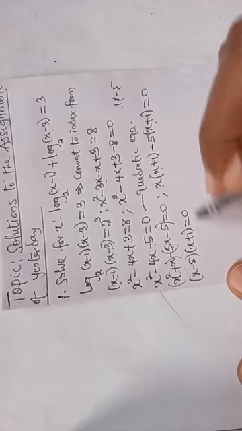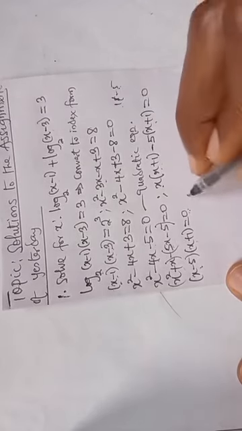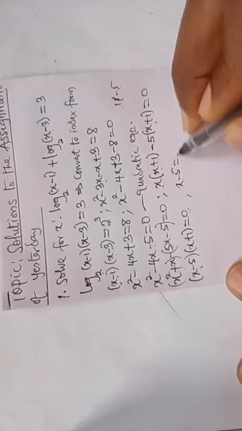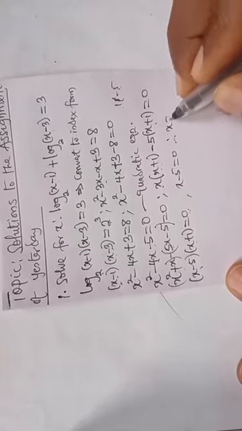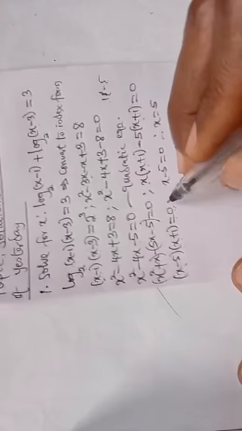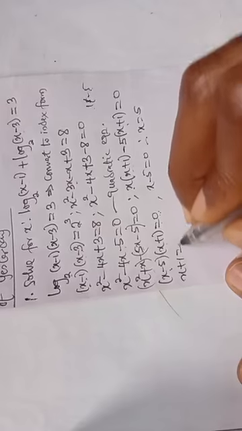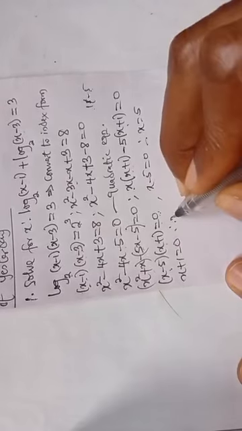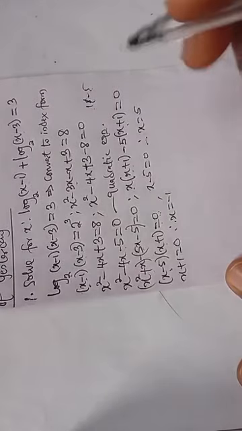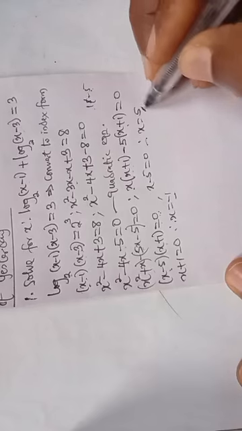That means either this is 0 or this is 0. So if this is equal to 0, we're going to have that x minus 5 is equal to 0. Therefore, x is equal to 5. If this is equal to 0, it means that x plus 1 is equal to 0. Therefore, x is equal to minus 1. Since log cannot take negative values like this one, the value of x is 5.